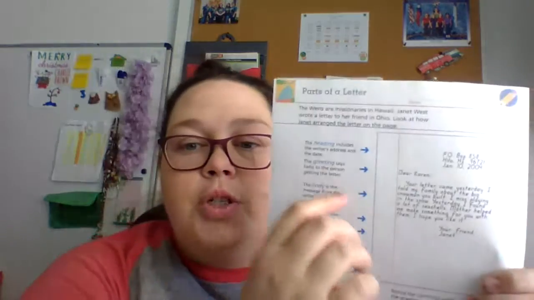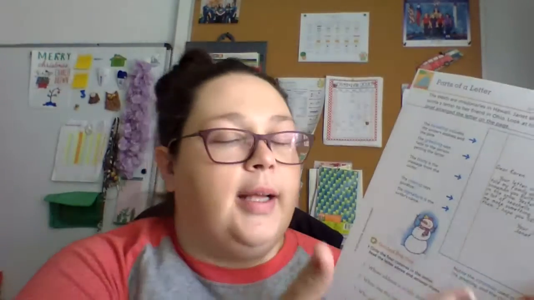So this one says, "Your letter came and I told my family about the snowman," because she moved away from wherever she was. And she said, "I made this bracelet for you with your friends. I hope you like it. I found the seashells." So that's the body of it. So she wrote this little story and this little letter telling her friend about herself. And that's what letters usually are.